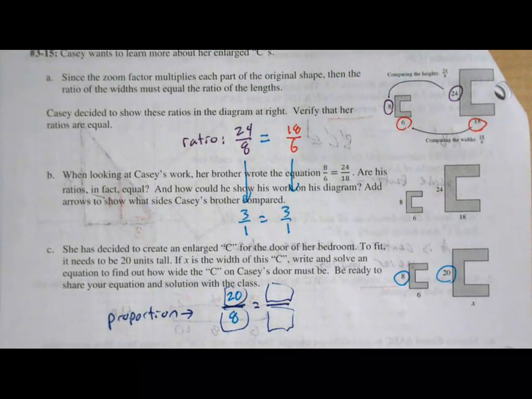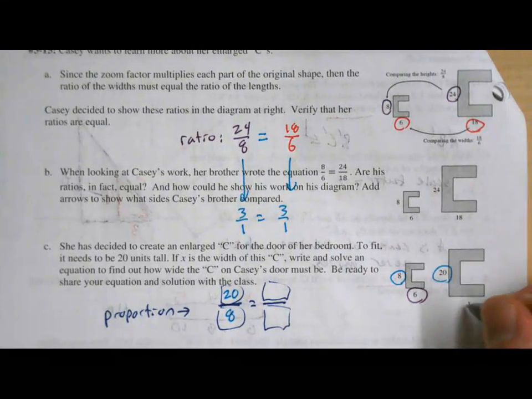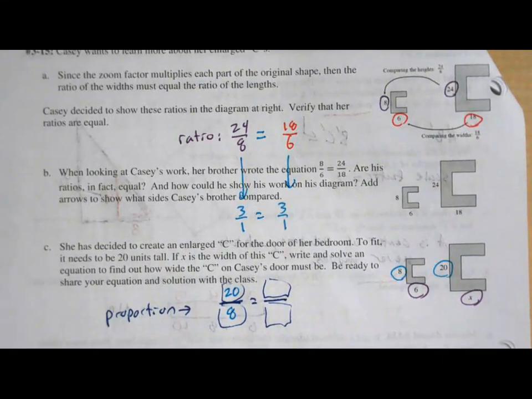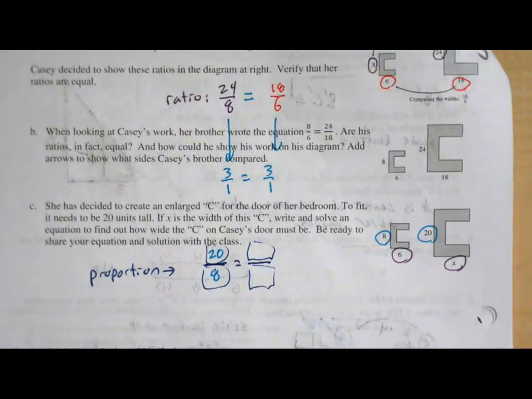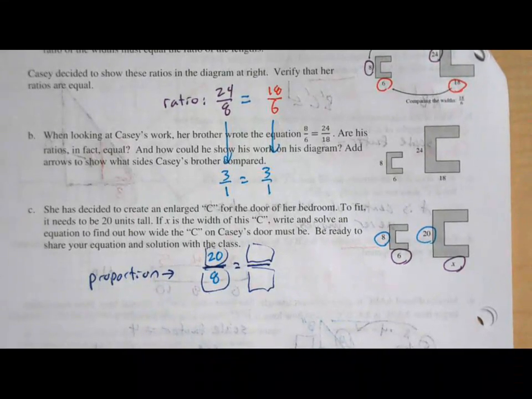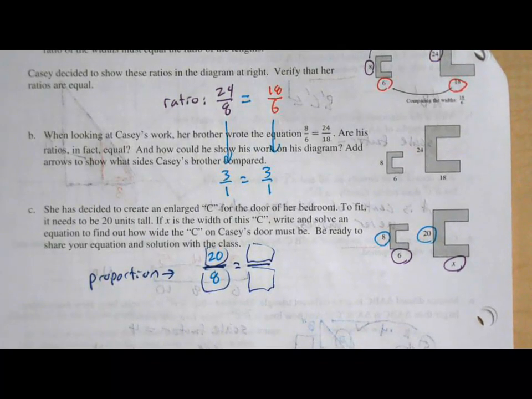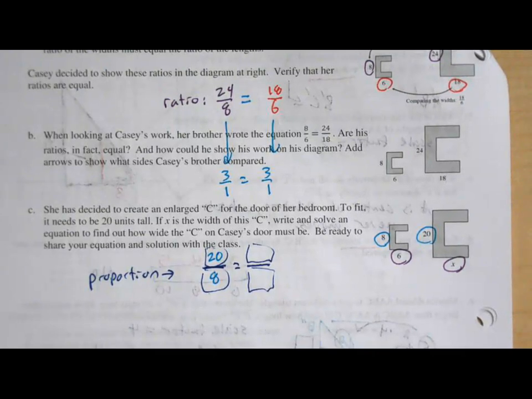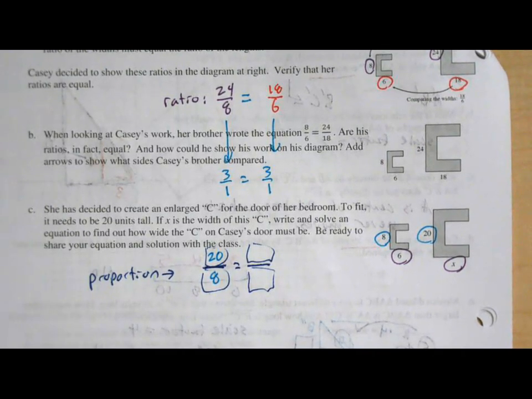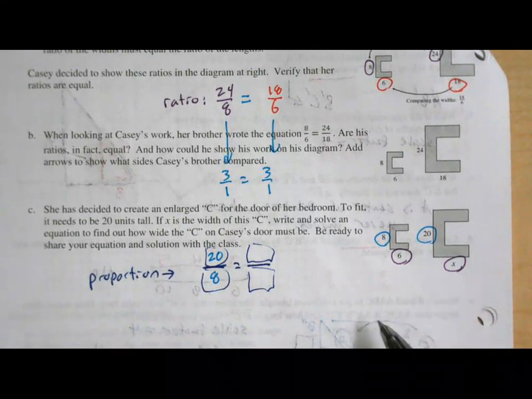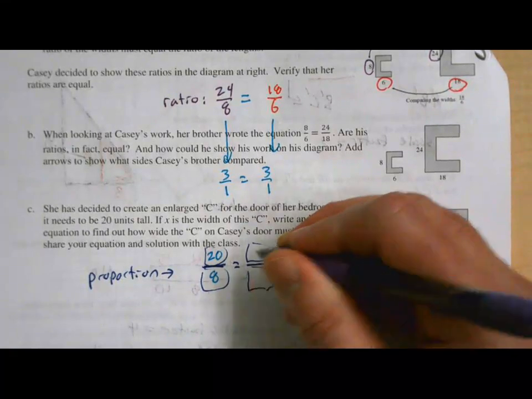And then we also have some information about the bottom of both of these figures. 6 and x. Now I don't know what x is right now, but that's okay. We're going to find it in just a moment. Could you please fill in the 6 and the x? And again, remember that convention. Usually we will put the new one on the top. 6 and x. X is the new one, agreed?